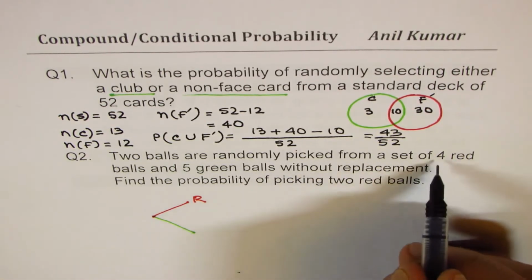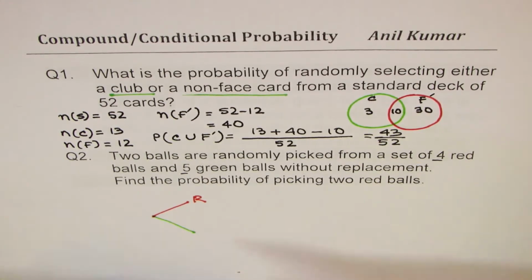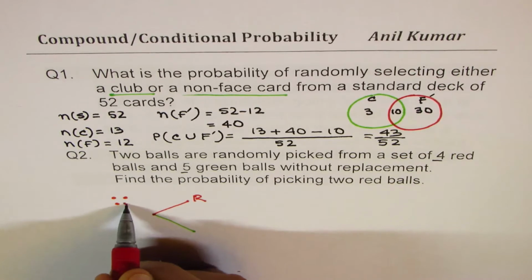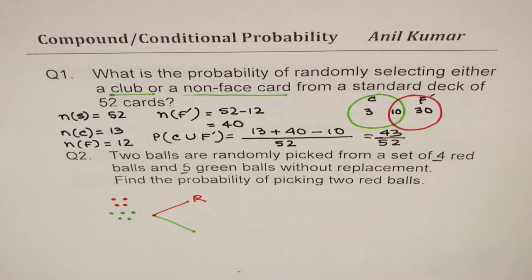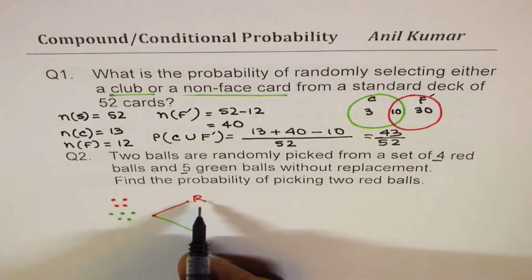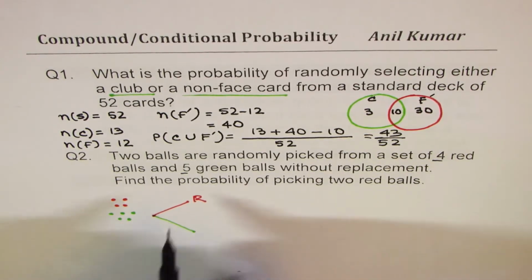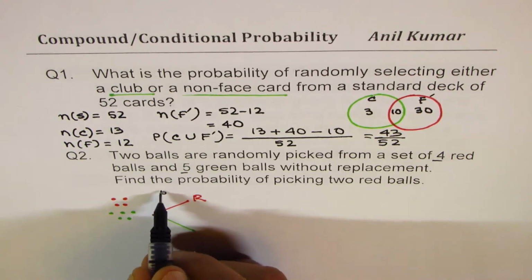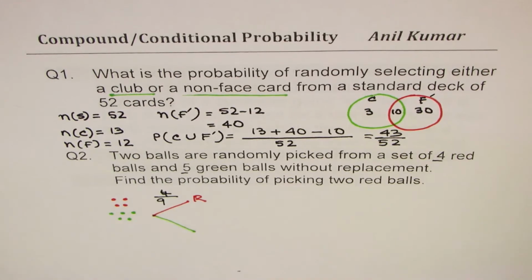Since there are 4 red and 5 green, the probability of picking red at this stage is 4 out of a total of 4 plus 5, 9, right?